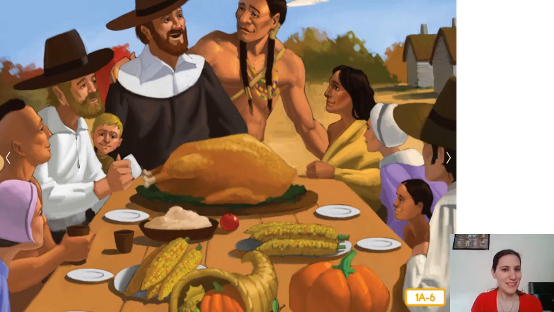Do you know what this is? That's right, it's Thanksgiving. The English did not want to just visit the Americas. They were interested in starting settlements in order to live there. When people start settlements, they move to a new place to live. They wanted a place for their people to spread out from their small island country, England, across the Atlantic Ocean.